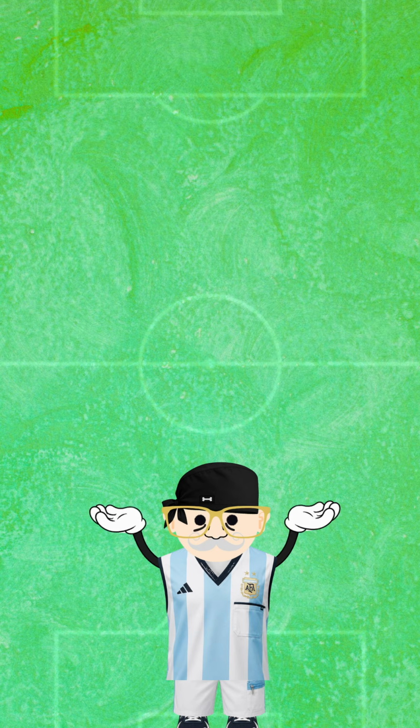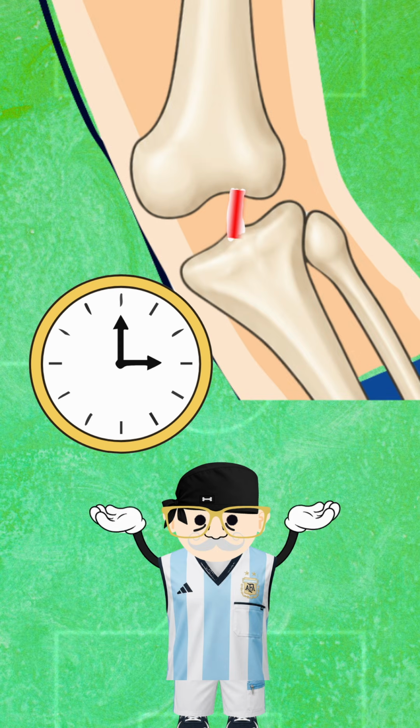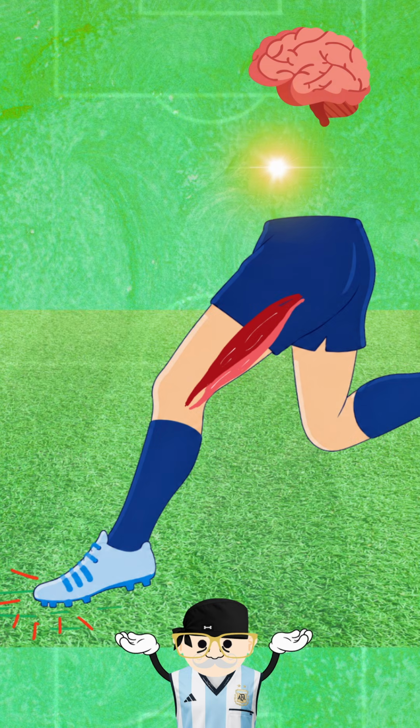The ACL must resist all of these forces almost immediately. Critical loading develops within the first few tens of milliseconds after the foot contacts the ground. That is faster than the nervous system can detect an unexpected movement and generate a corrective response, for example activating the hamstrings, which protect as they pull the tibia posteriorly.